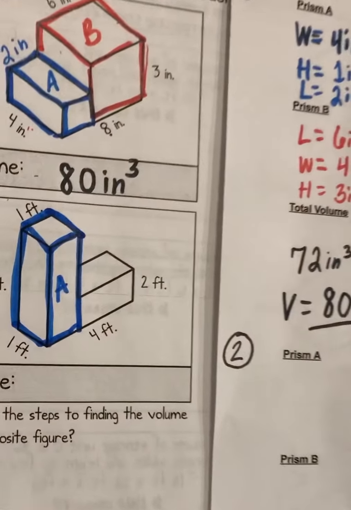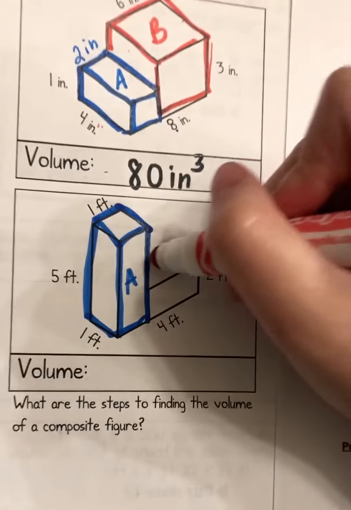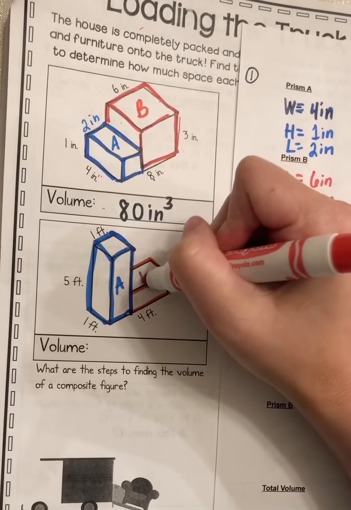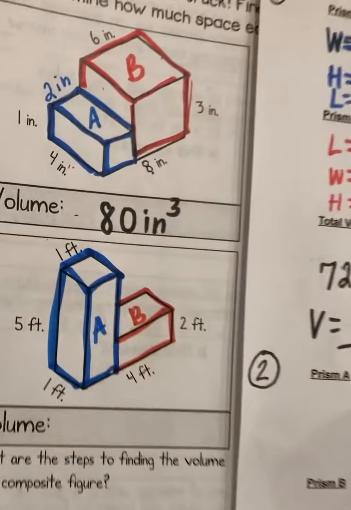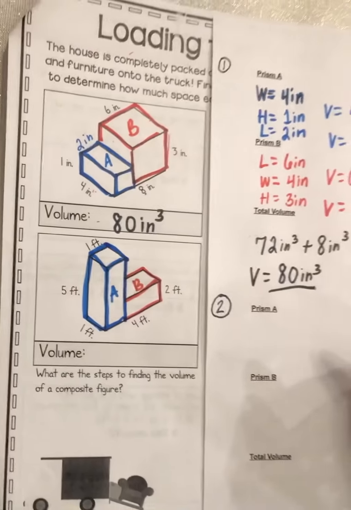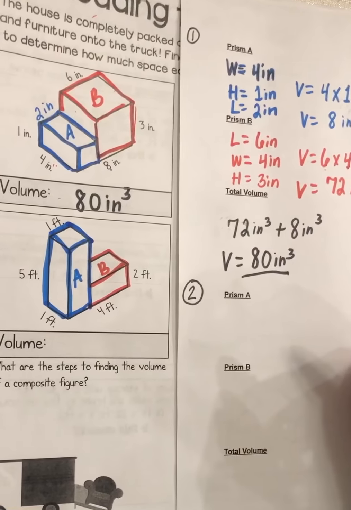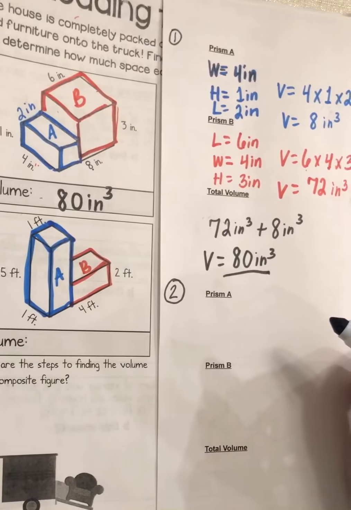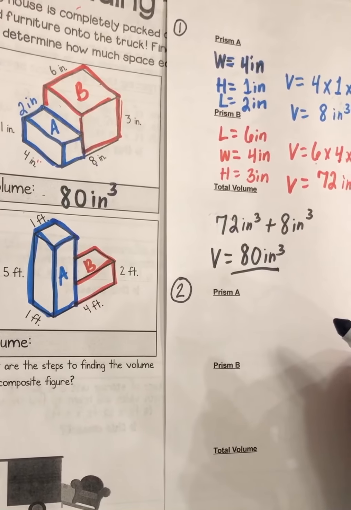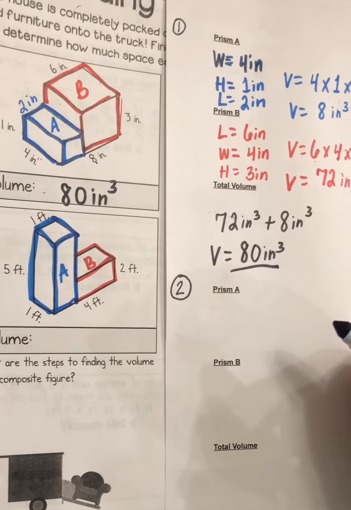And I'm going to outline prism B in red. Okay, so I'm going to go over to my workspace and label my dimensions. Length, width, and height I need to look for. So I want you to see if you could find the dimensions of prism A and prism B.